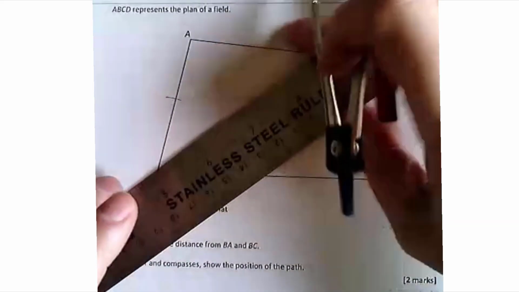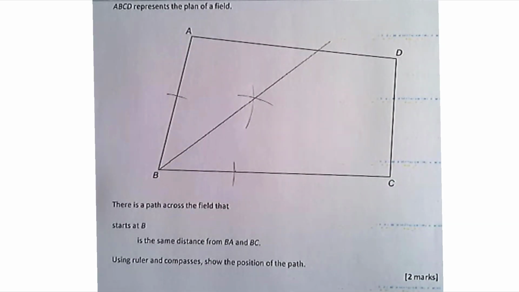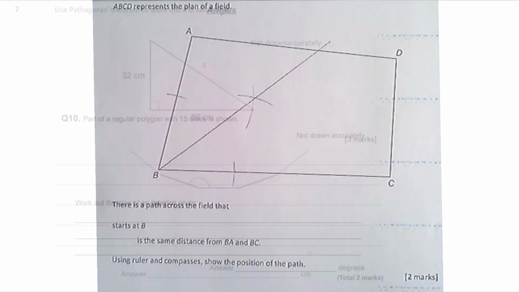Okay, now don't rub out your construction marks. The construction marks need to be there in order for you to score the marks. So if you rub them out, you'll lose marks. Leave them there. They have to be visible, otherwise you won't score both. All right, let's move on.